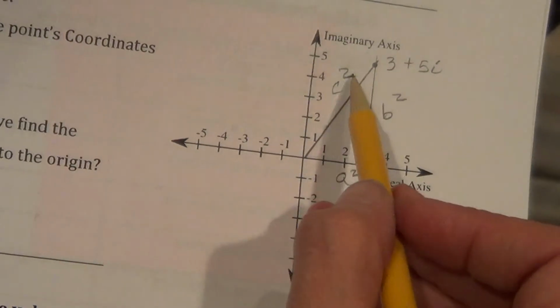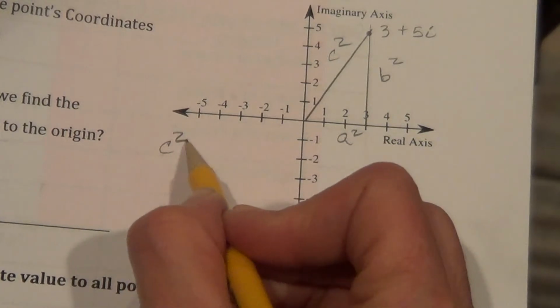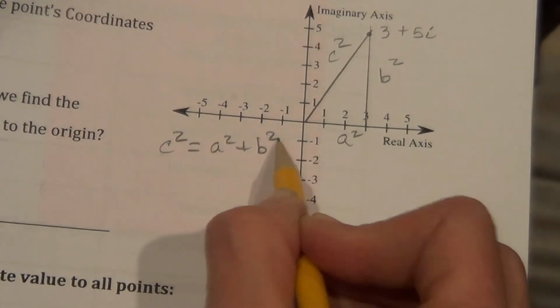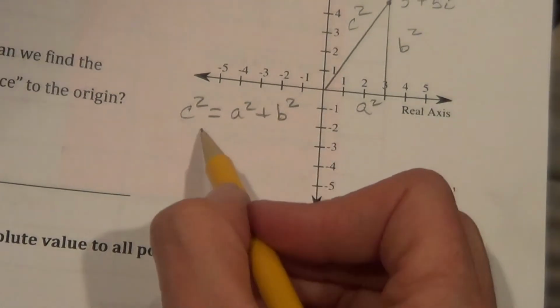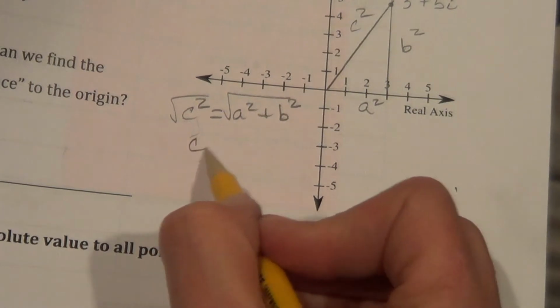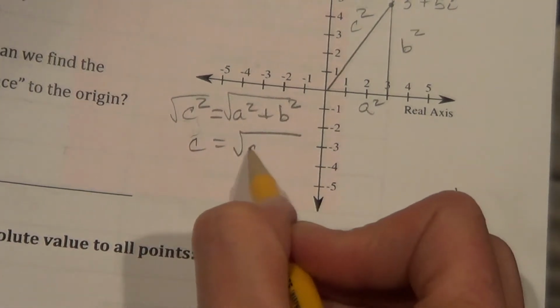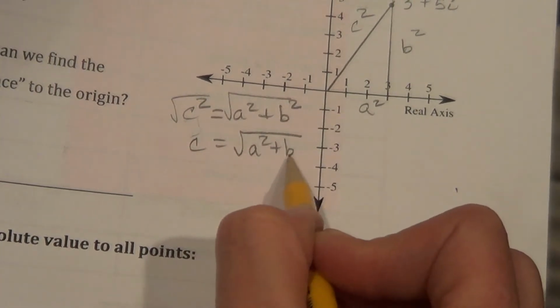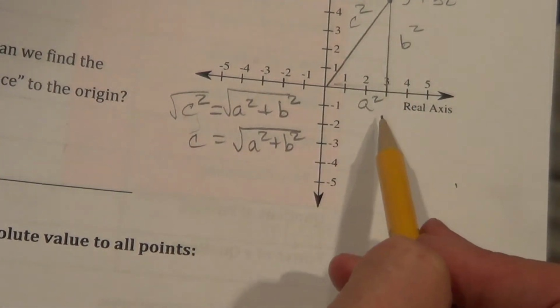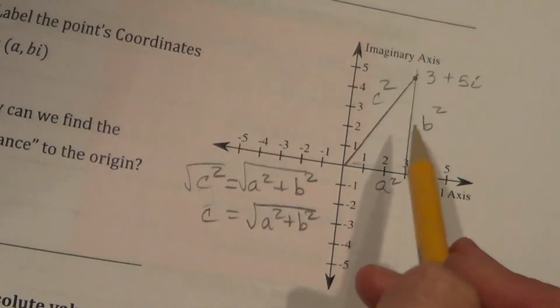Problem is, we don't want that side squared. We want just the actual distance. So to find that actual distance, we have to take the square root of one side plus the other side. Now, these one side and the other side are the legs of the triangle.